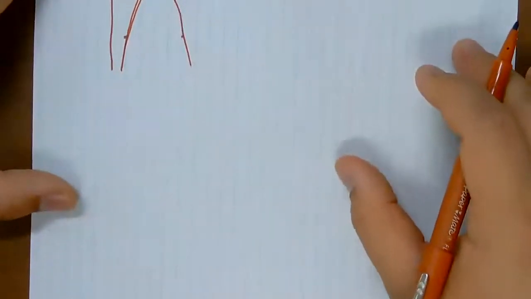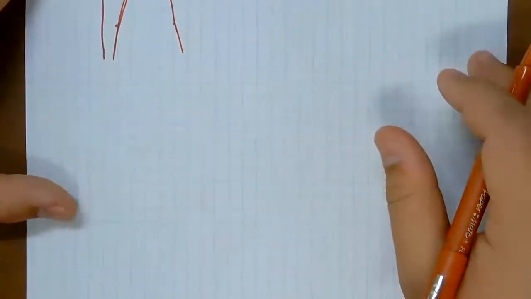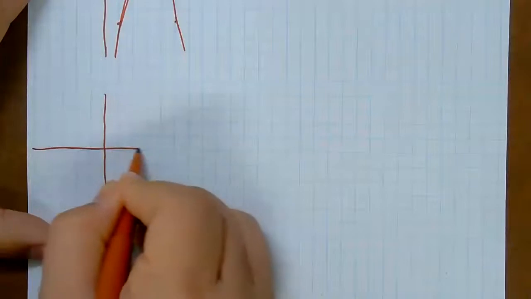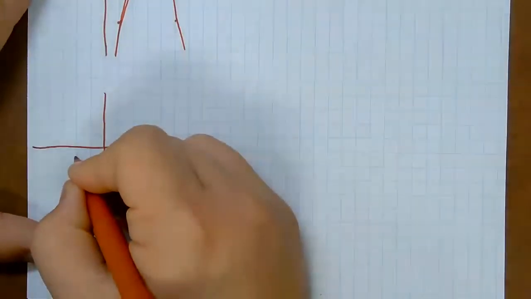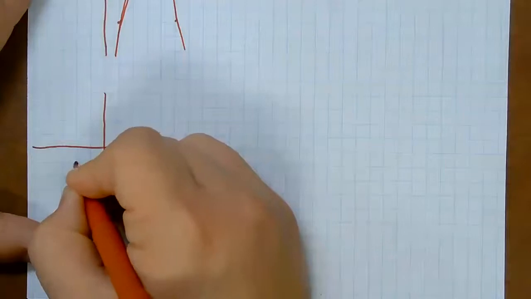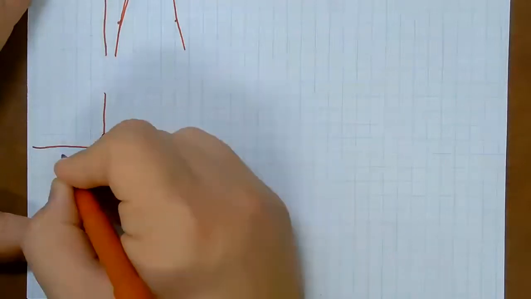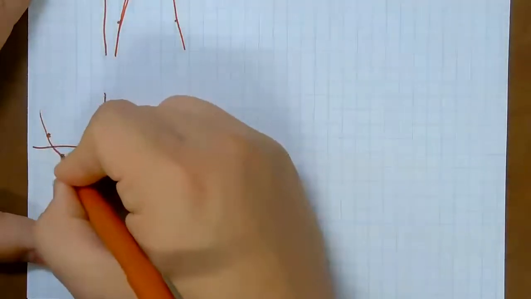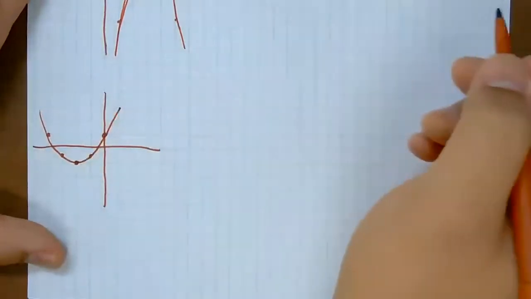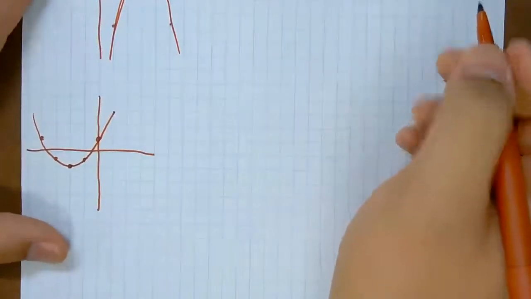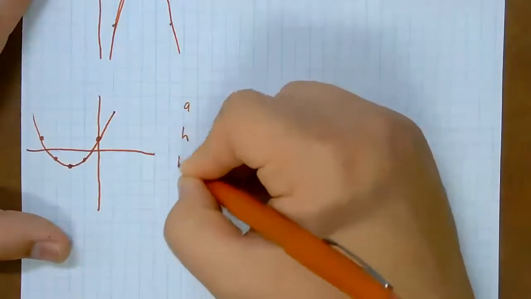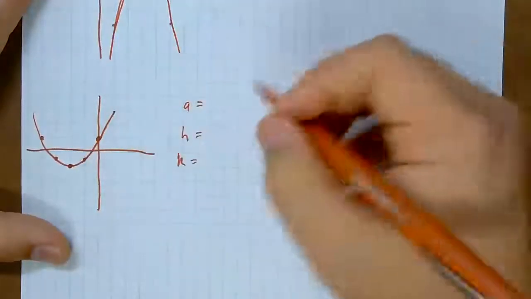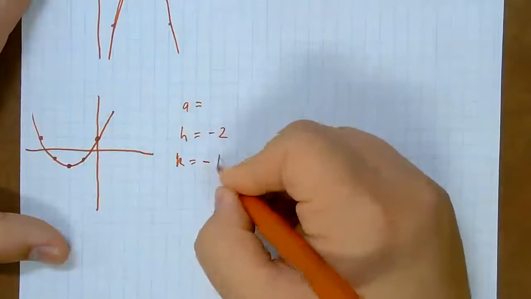Let's do one more, and this time we're going to put it into standard form. Okay, let's take a look at our graph. Okay, so A, H, K, whichever order you find these in. Let's see, H is -2, K is -1.